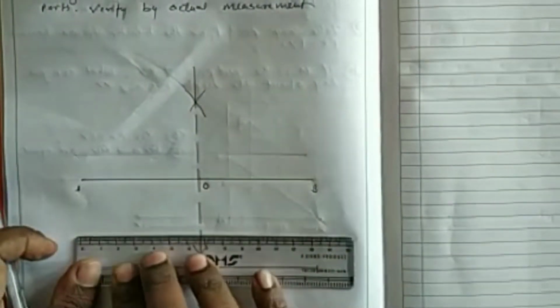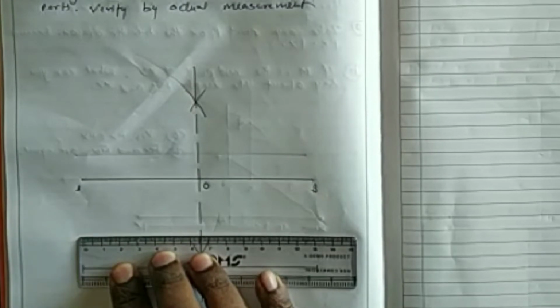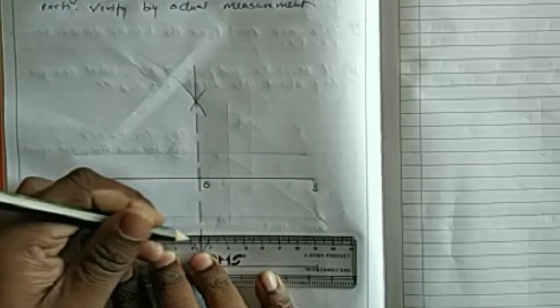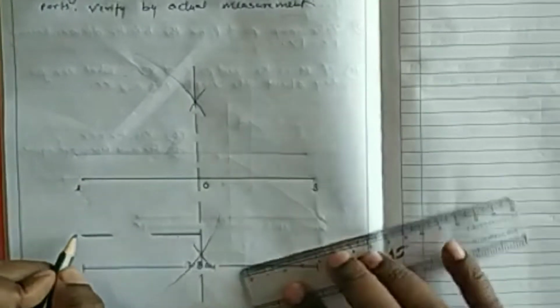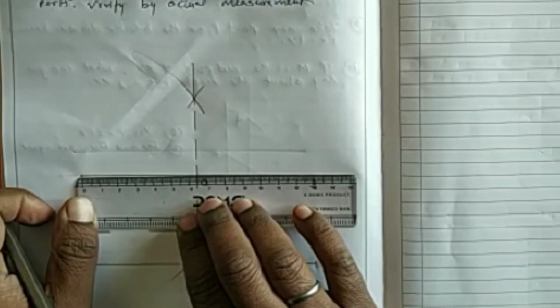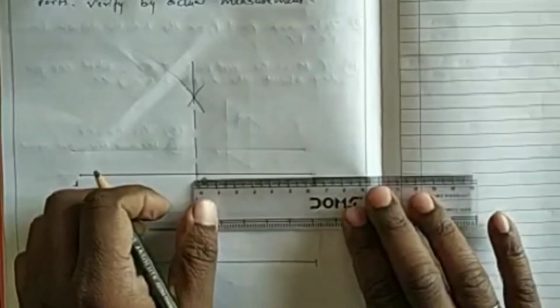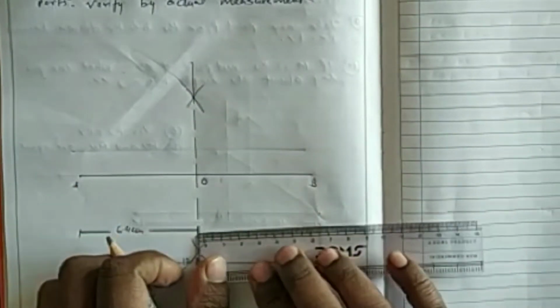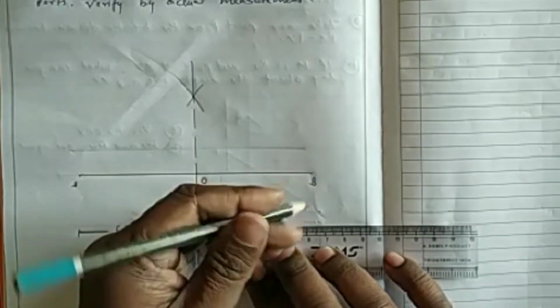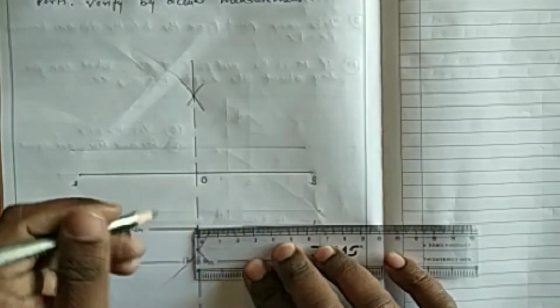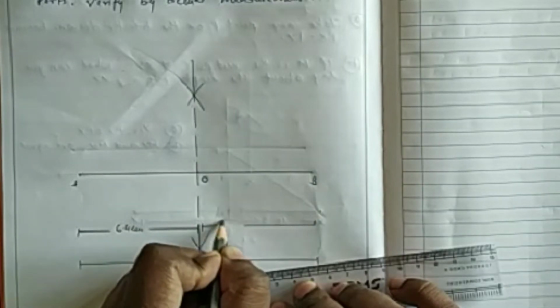I'm going to write the measurement here also. This is of 6.4 centimeter. This is also 6.4 centimeter. Okay, now divide this line into two more equal parts.